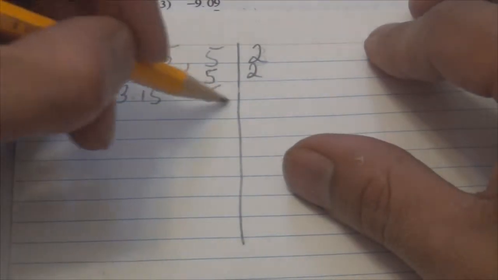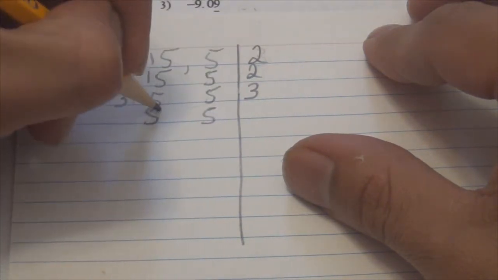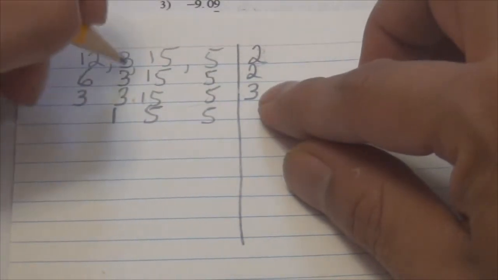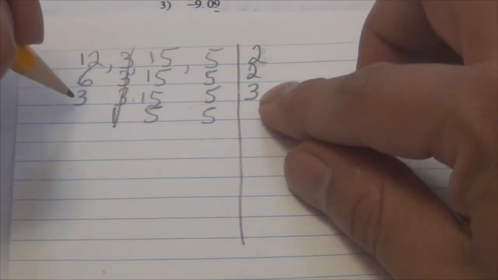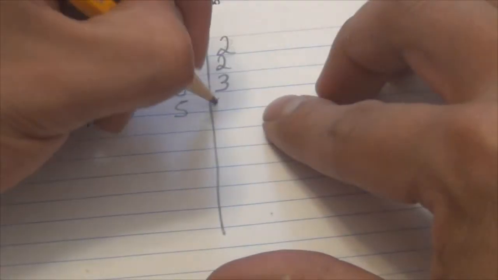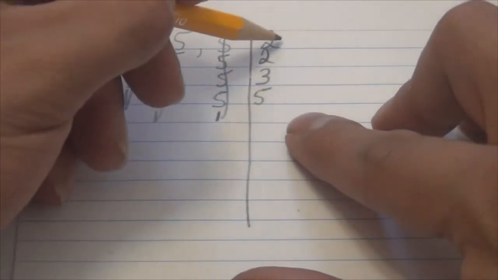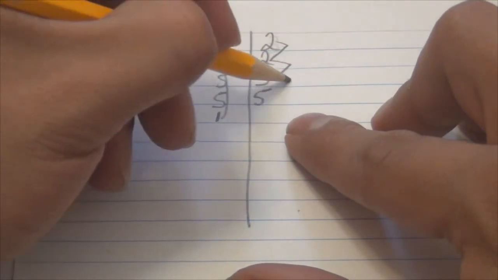Okay, I can no longer divide anything by 2, so I'm going to divide by 3. 5 cannot, so stays at 5. 15 divided by 3 is 5. 3 divided by 3 is 1. 3 divided by 3 is 1. Done with that. And now the next number I can divide by is 5. So that's it. Now all I gotta do is multiply these numbers, and that's my common denominator.